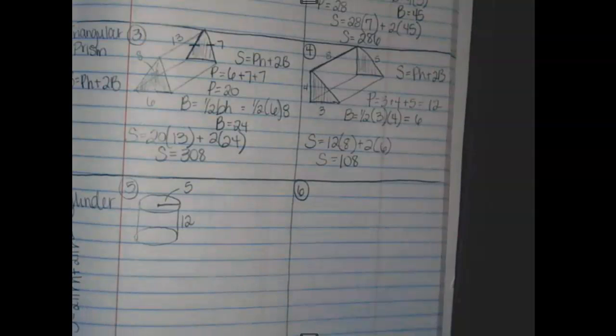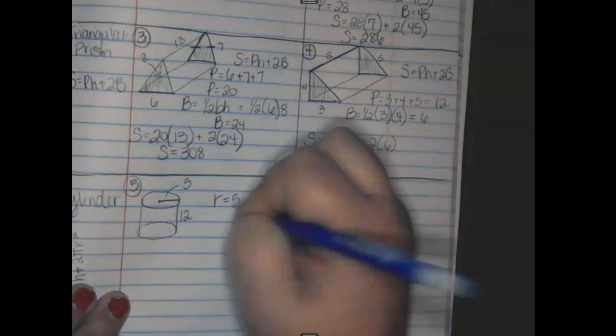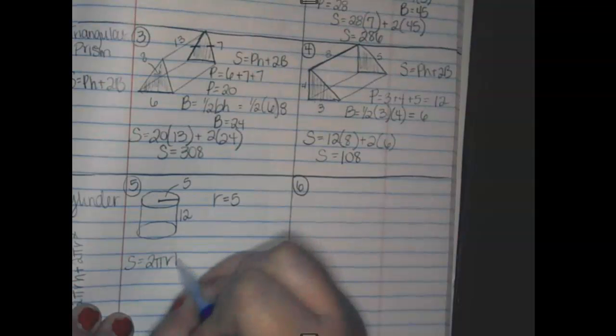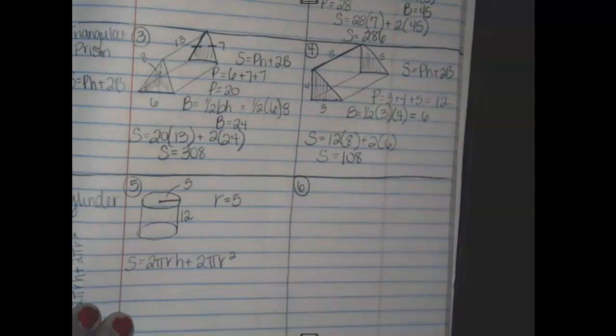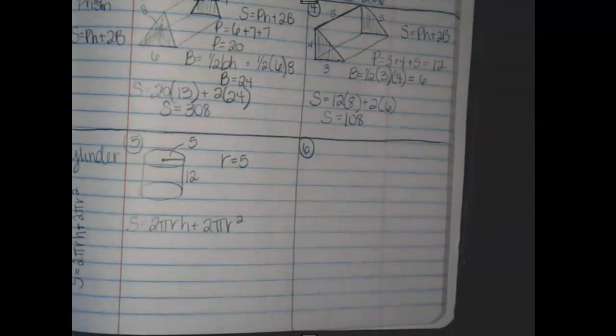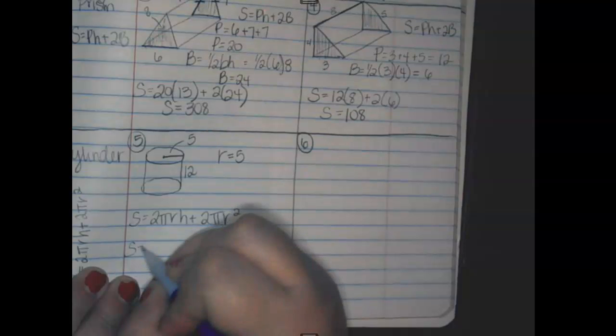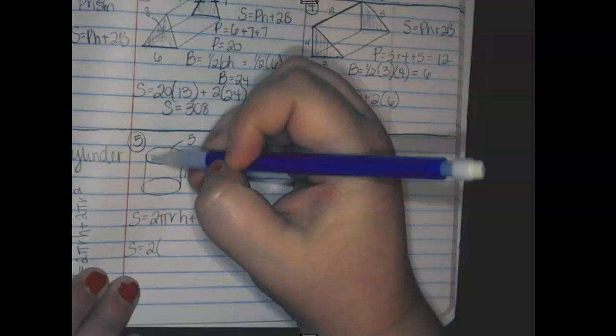All right, so I'm going to start with, was I given radius or diameter? It was given a radius, which is awesome. So I'm going to look at this formula. S equals 2 pi RH plus 2 pi R squared. So 2 times pi, oh, I'm going to shade my bases, I'm sorry.